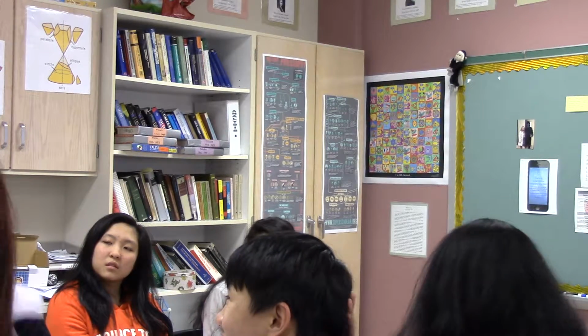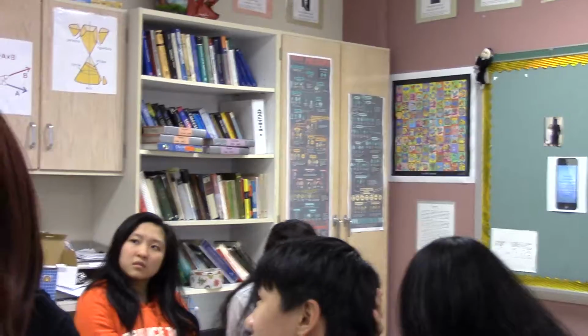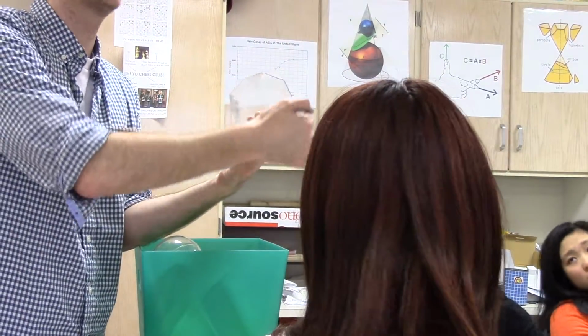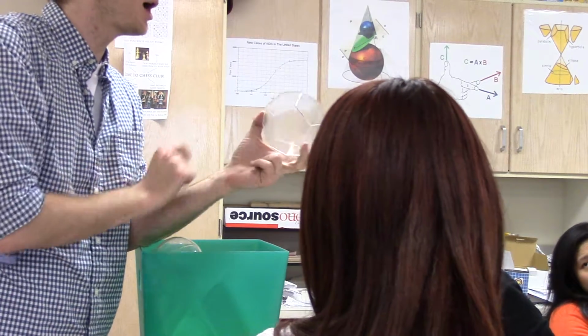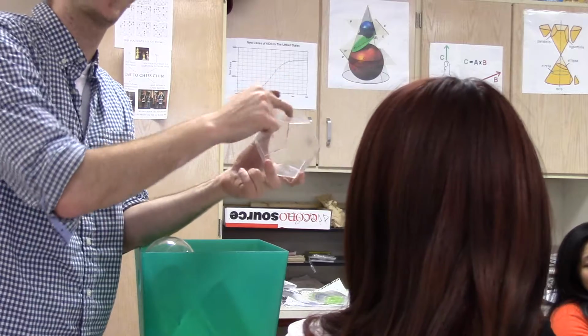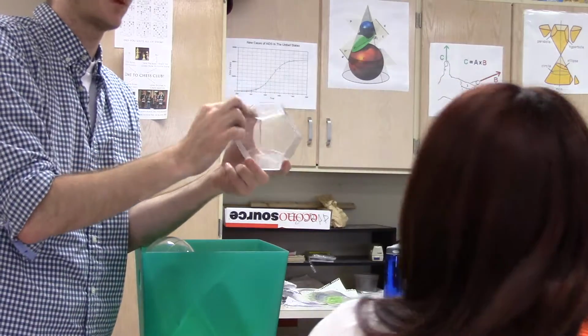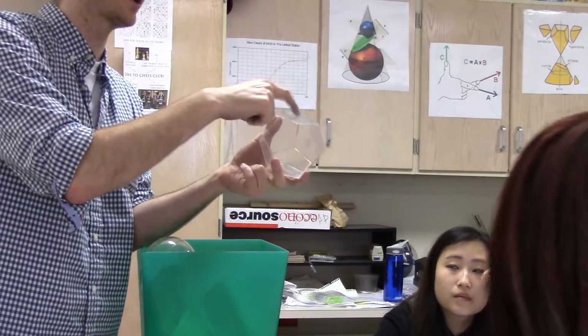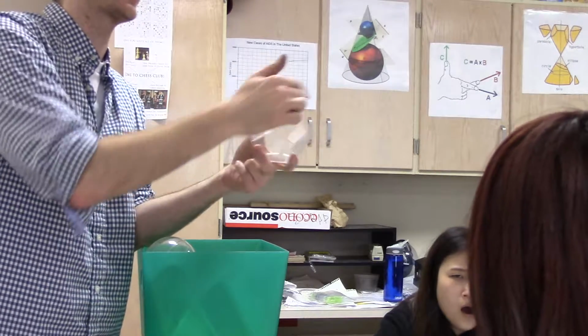Why is a Platonic solid a Platonic solid? First of all, it's a polyhedron, so all of its faces are polygons. Second, all of its faces are congruent regular polygons. A regular polygon is one whose sides are all congruent and whose angles are all congruent. So this is a regular pentagon, and all these pentagons are congruent to each other.